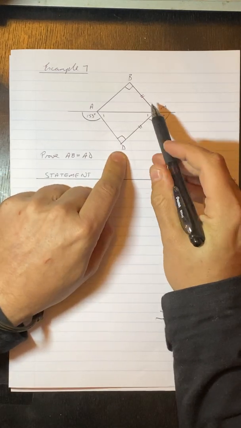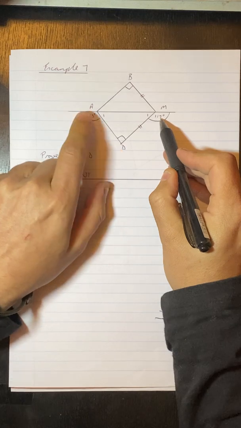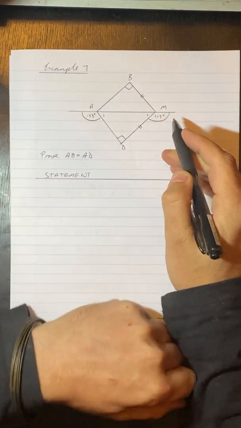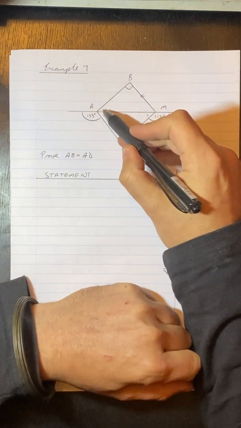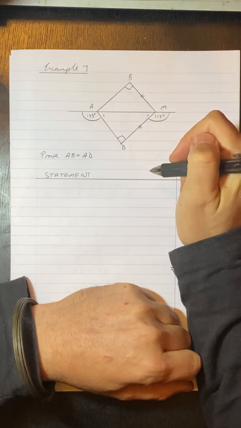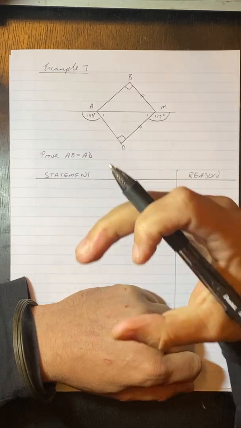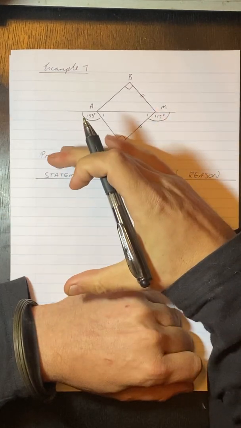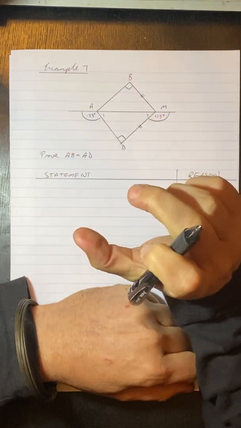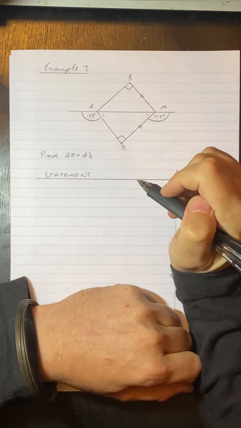The other information that they've given us is BM is equal to DM, and then we've got a couple of angles here, 153 degrees and 117. Now, the only way that we can prove that AB is equal to AD is if we prove that these two triangles are congruent. Now, you remember what congruent means, that the two triangles are exactly the same. Same angles, same sides, all the same length, okay? So if we prove they're congruent, therefore these two must be equal, okay?